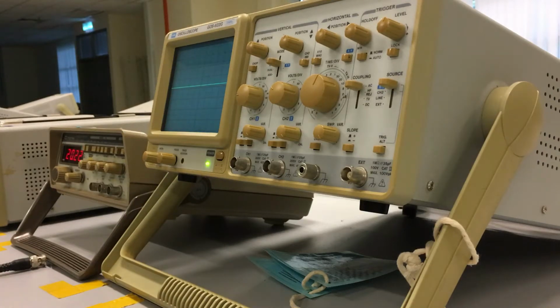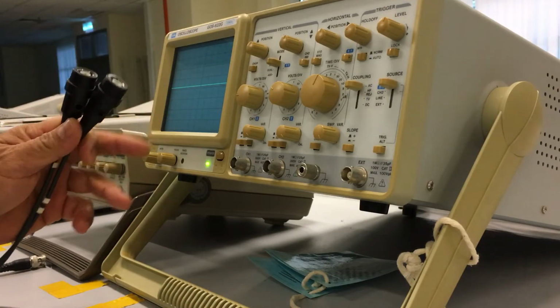Okay, now I will show you how to set up the oscilloscope. Right? The oscilloscope connects with the probe. So before we can use the oscilloscope, we need to calibrate it with the probe.